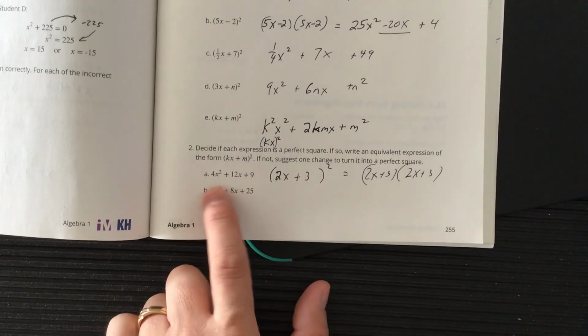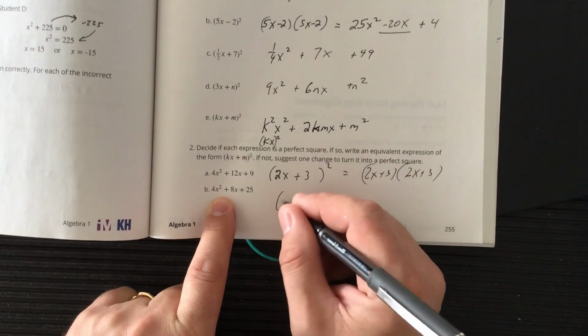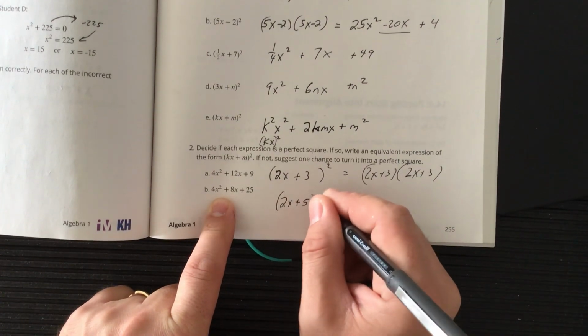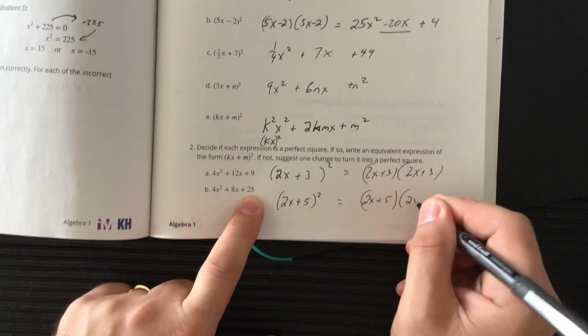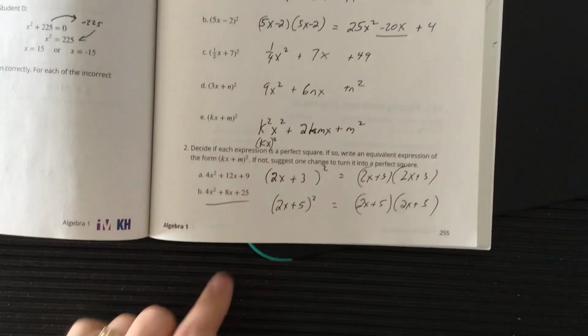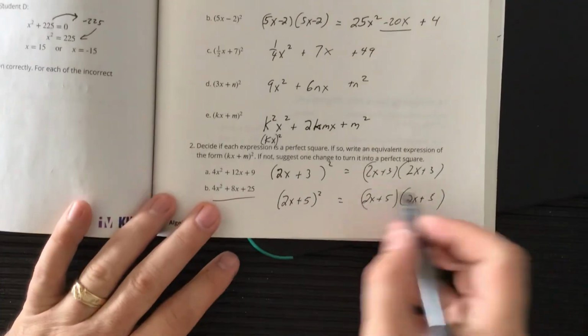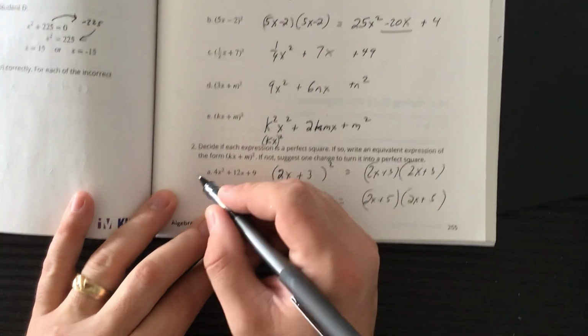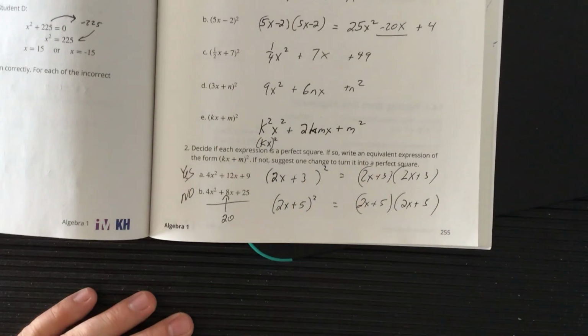Because this would give you what this is. Let's try this one. That'd be 2x and 5. Is that a perfect square? No. Why not? It does not equal 8x. What does it equal? 20x. Yeah, that would have to be a 20x, 10x and 10x. So this one is yes, this one is no unless that is a 20.